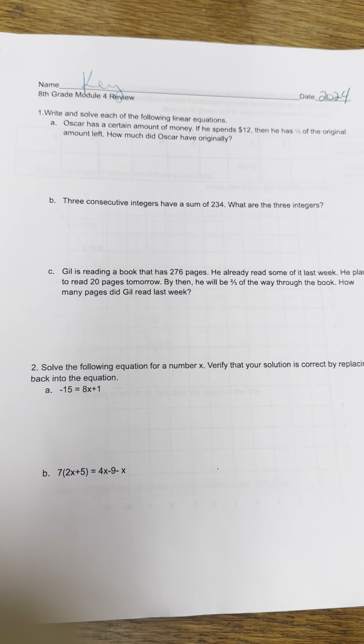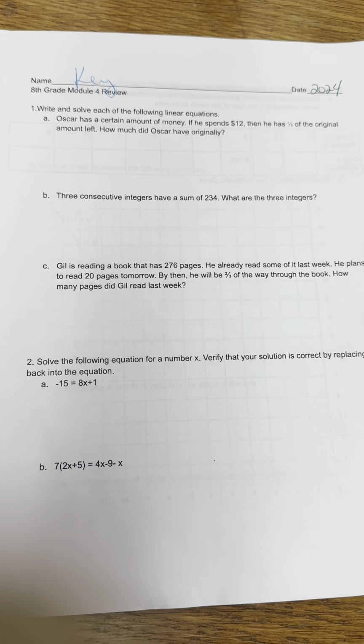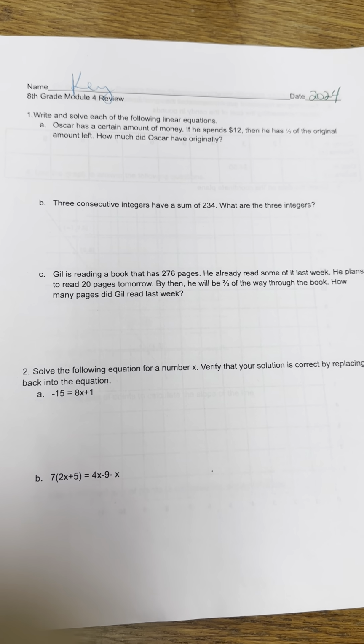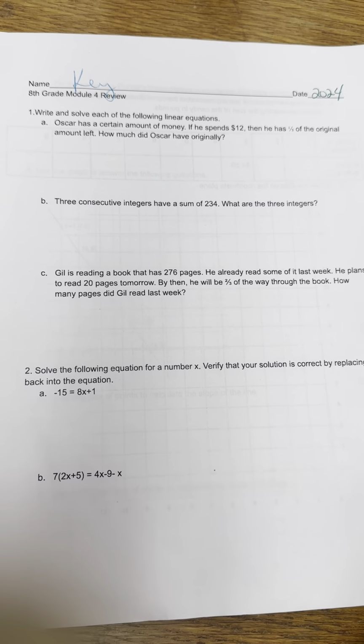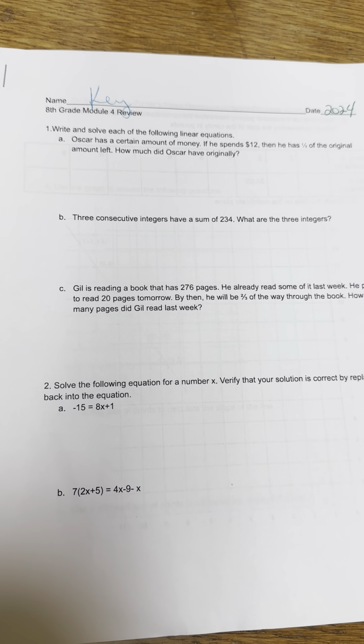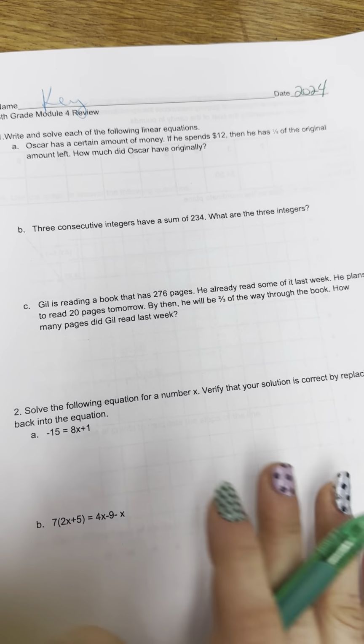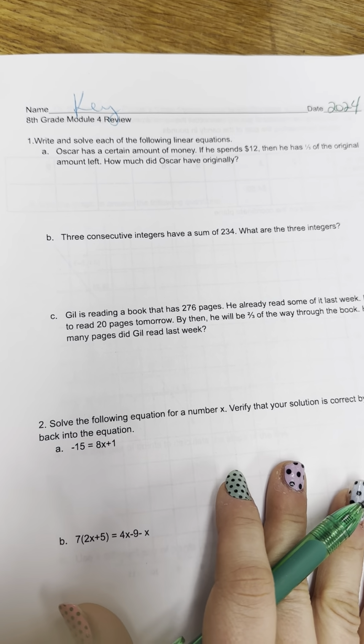All right, question 1. Oscar has a certain amount of money. If he spends $12, then he has 1/5 of the original amount left. How much did Oscar have originally? I do apologize, I did this one incorrectly in class. I'm just going to go through how it actually should be.